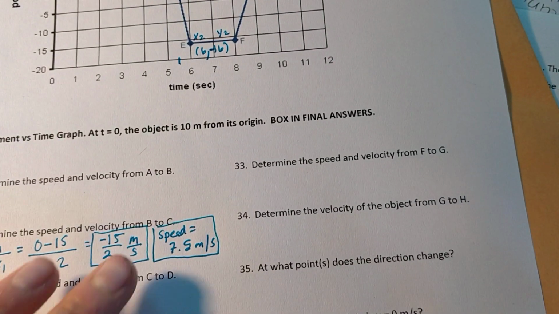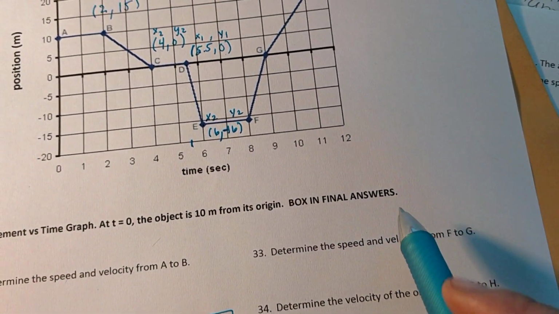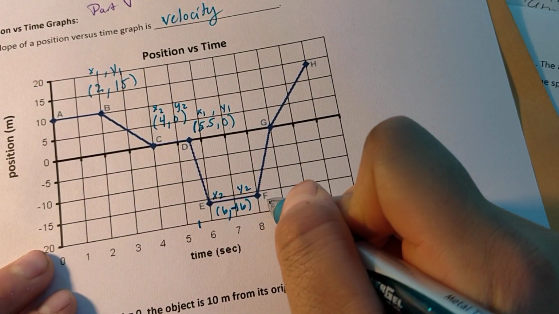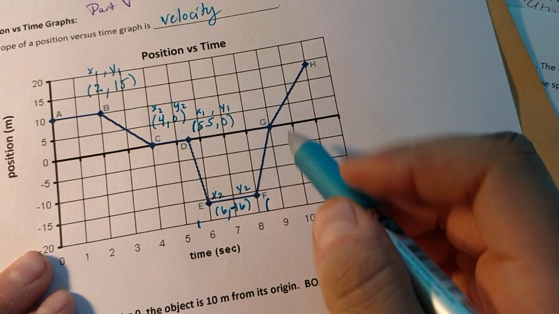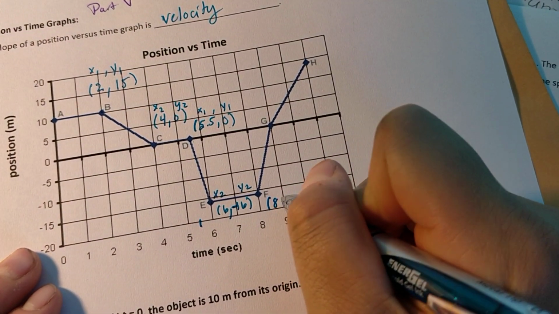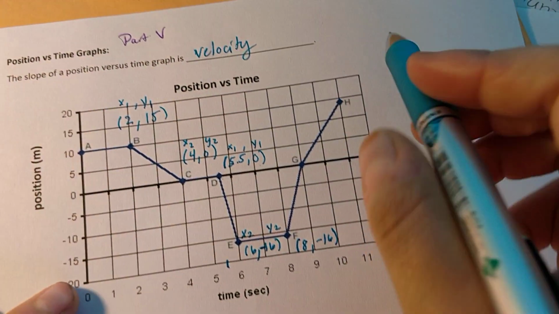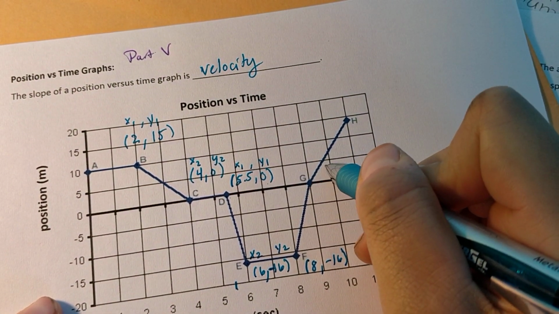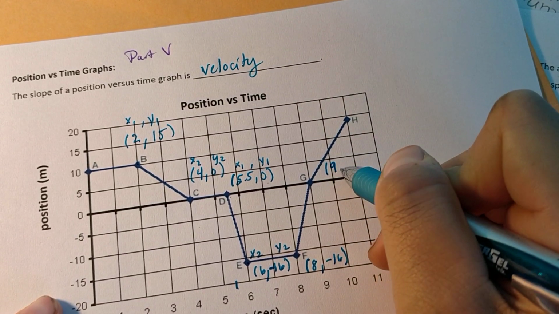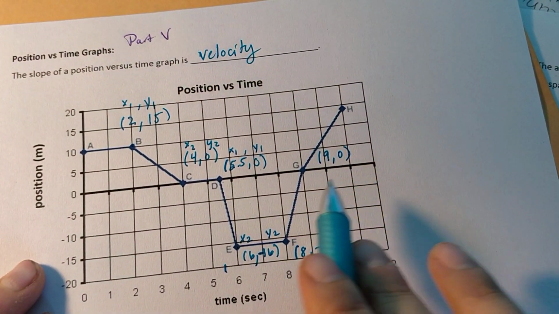Skipping 32, going to 33, determine the speed and velocity from F to G. Same thing as before. Now we're at 8 seconds, comma, negative 16. Sorry about this, be careful with your signs. And now we're at a time of 9 seconds, comma, 0 meters.